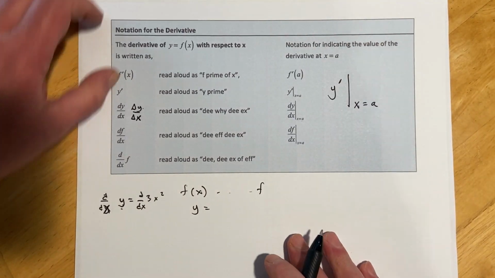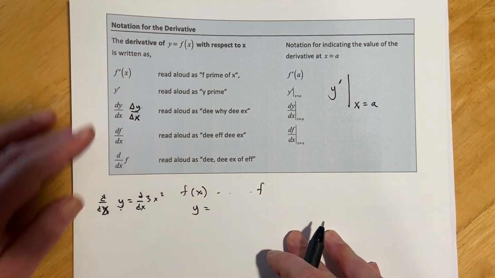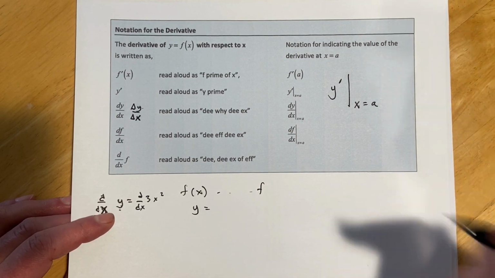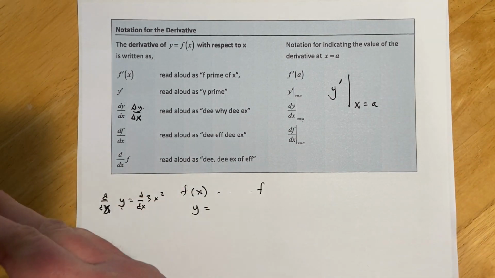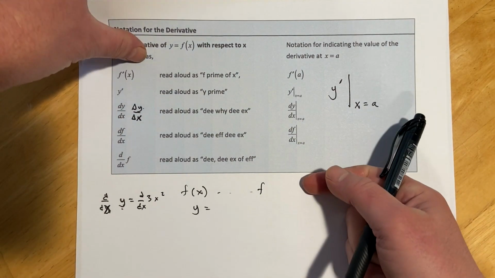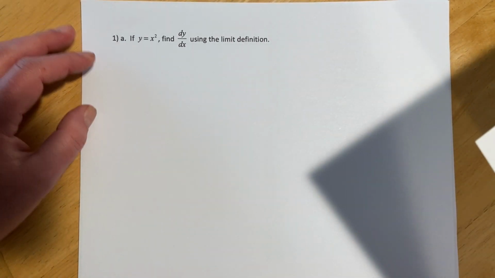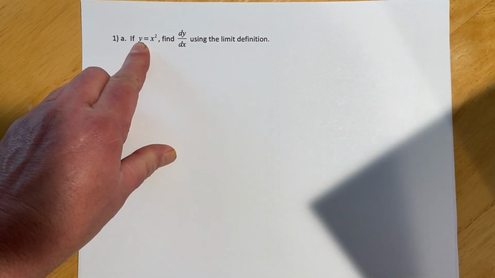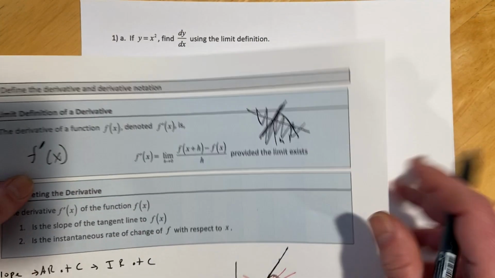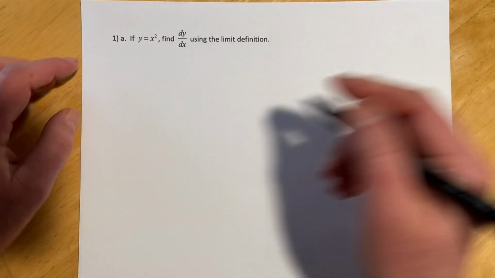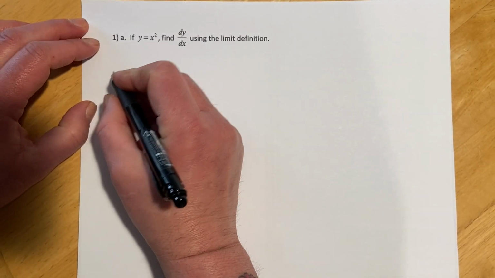So there's some notation. And then we're going to do our last example using the difference quotient and slope, and just use that to get us to this thing called the power rule that's going to make everything so much easier in just one more video. Okay, so this question is asking me to find the derivative, dy dx. It's finding the derivative using the limit definition. And again, this was my limit definition right here. And we saw that back in the last chapter.